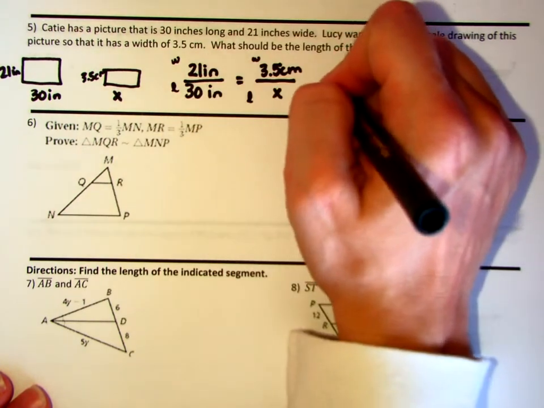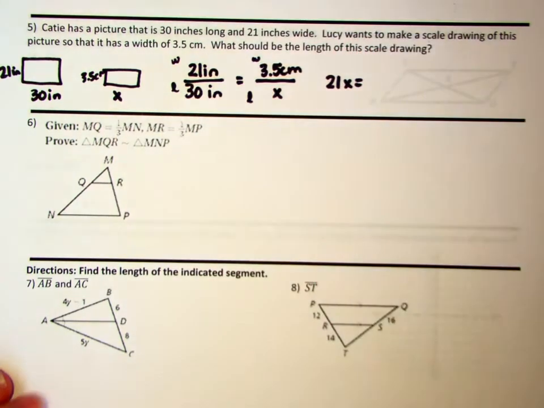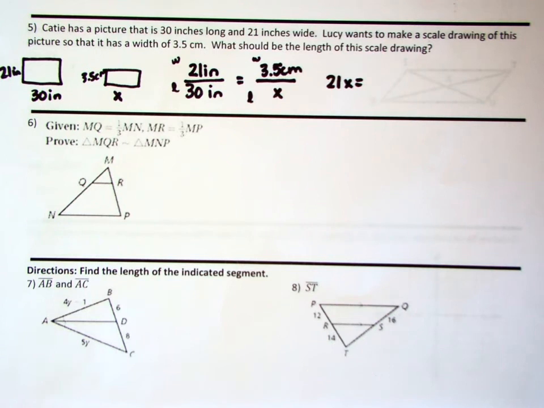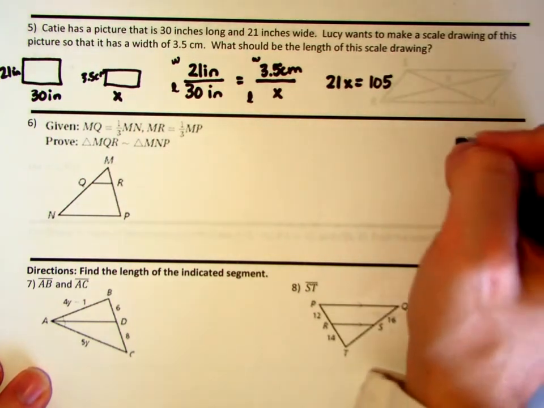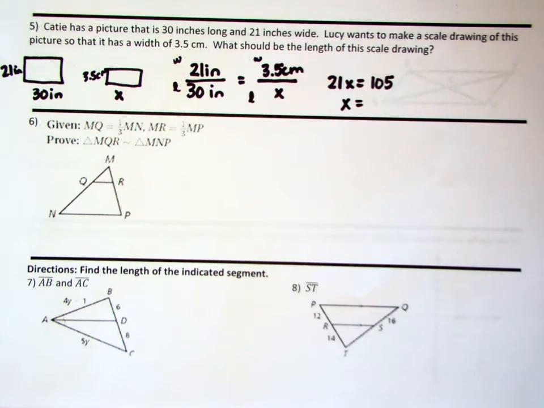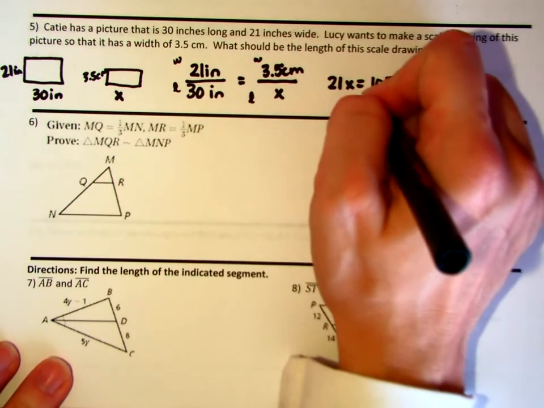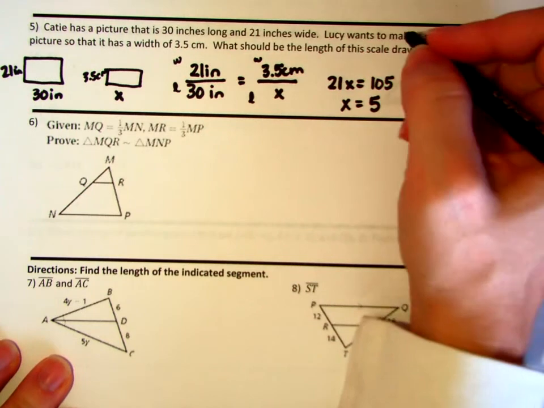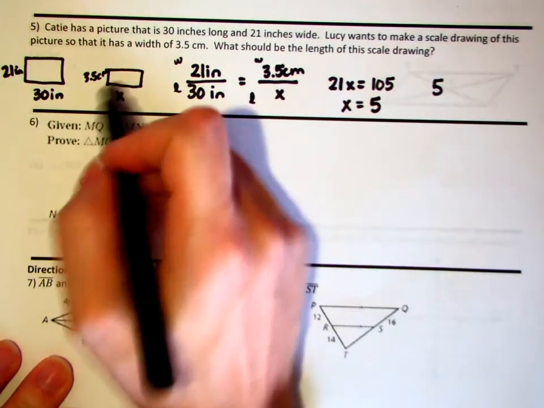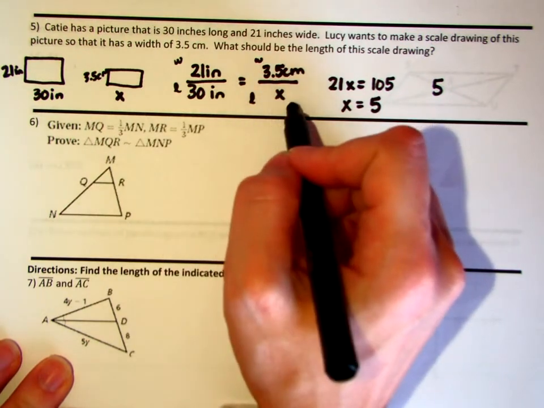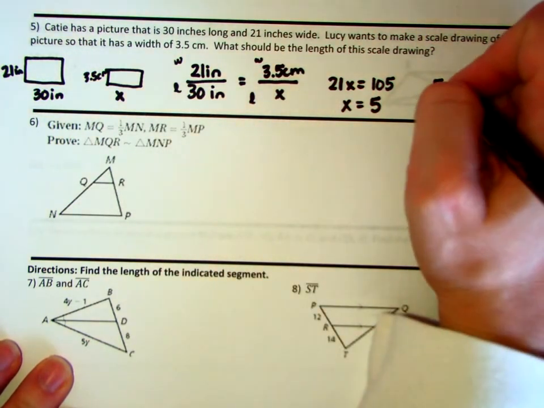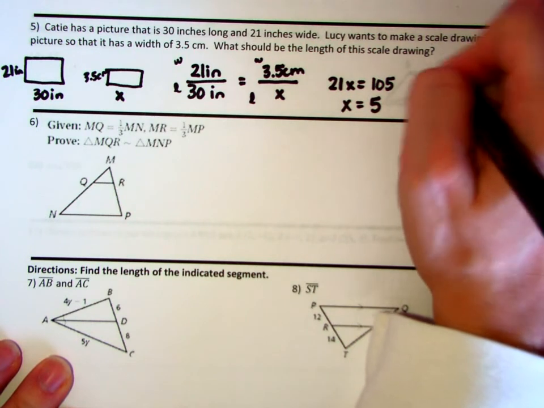So then we're going to cross multiply. We get 21 times x is going to equal 30 times 3.5, which is 105, and then we're going to divide both sides by 21, so that when we do that, x is going to equal 5. Now, it's 5 what? Look at what the small drawing unit is. We already had the inches here, we're comparing to centimeters, so 5 centimeters will be my answer choice.